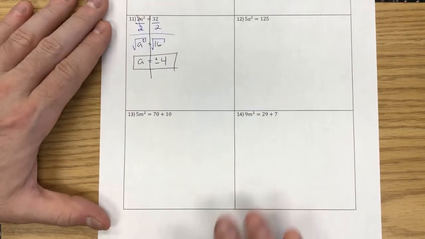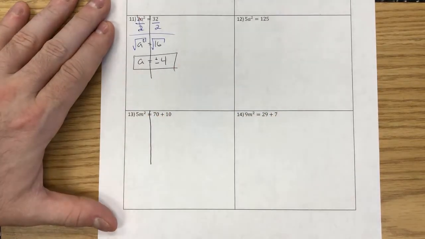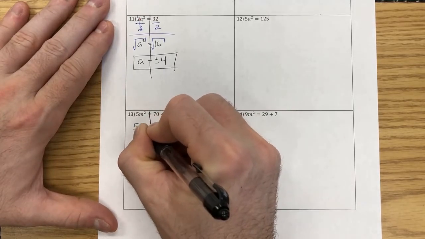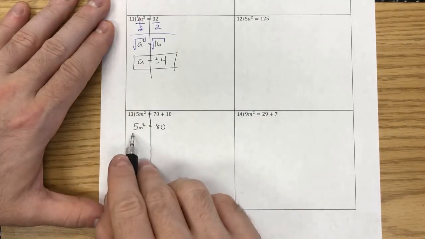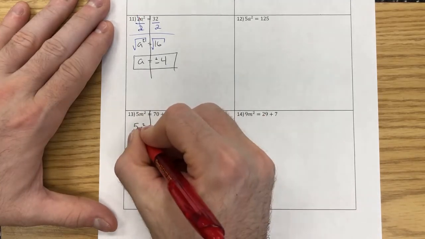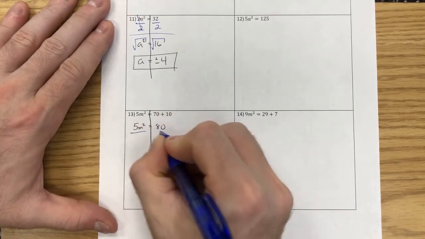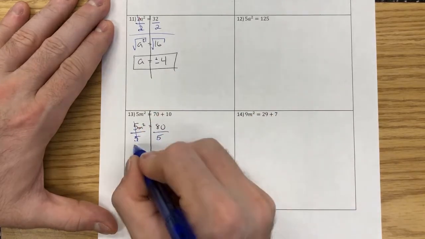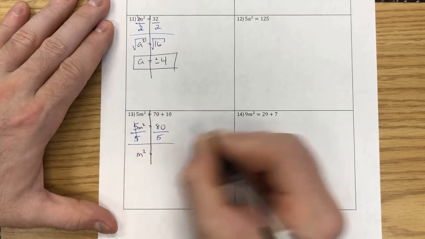Perfect. Last one. So I'm going to draw my line down the sand. And first I notice I have some things that I can combine. So I get a 5m squared is equal to 70 plus 10 is going to give me 80. Now I'm going to treat this just like I treated the one above it. I don't see a symbol between the m and the 5, so I'm assuming it's multiplication. And the way to undo multiplication is by division. So I'm going to divide both sides by 5, and that's going to cancel out and leave me with just an m squared.